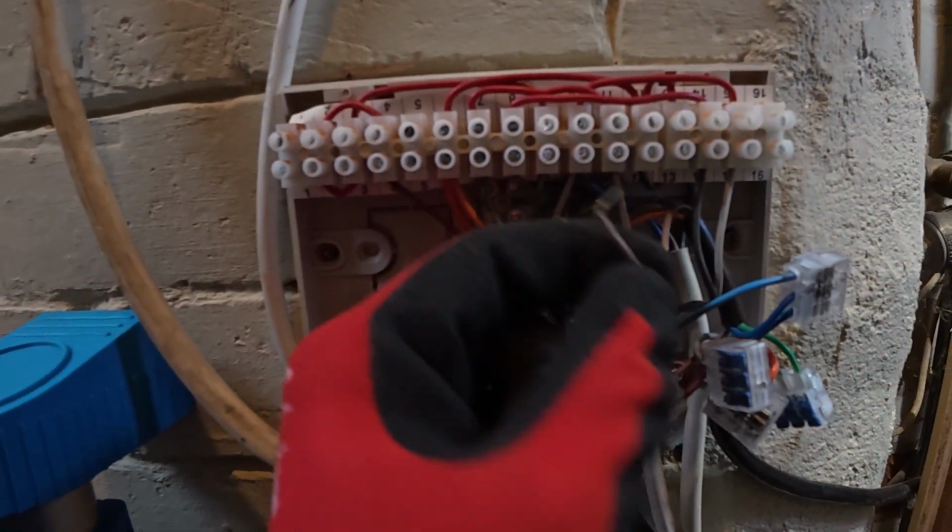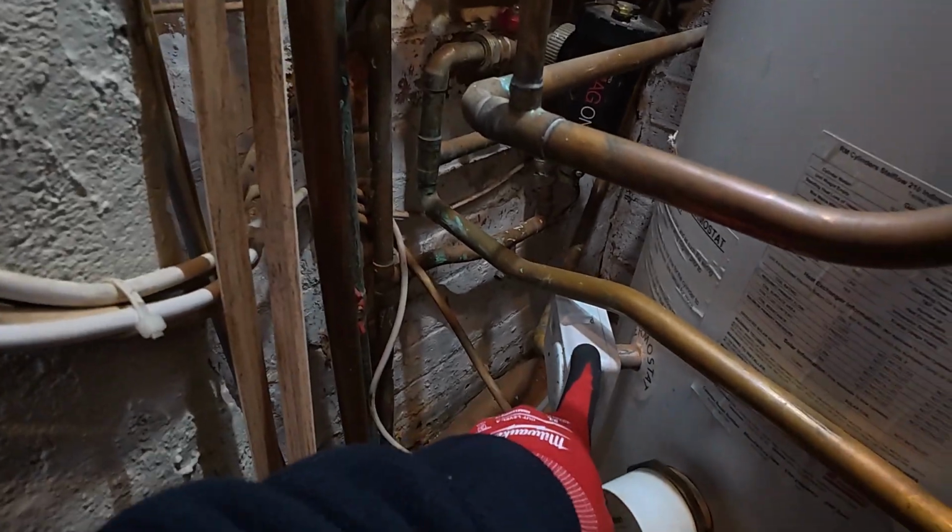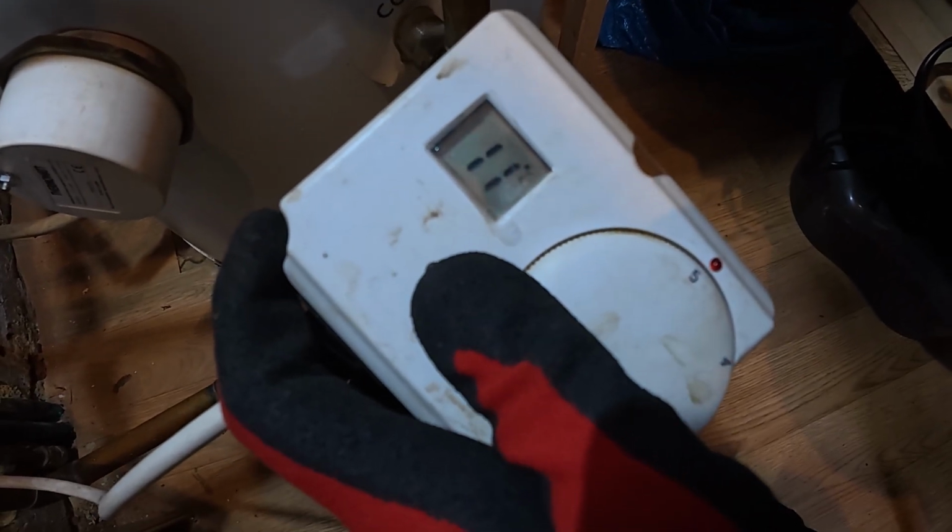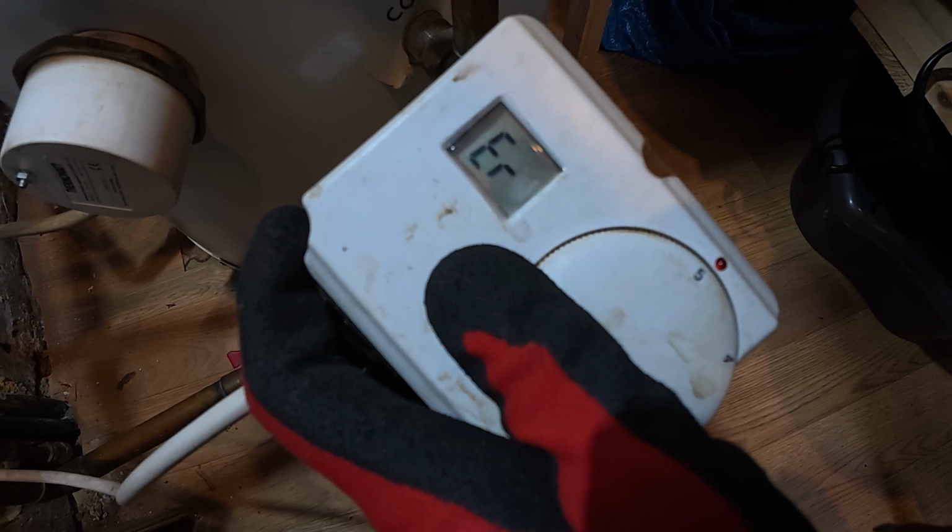So yeah, that proves that is faulty. No, it's not dead. Oh yeah, there you go. It says error. New cylinder stat needed. So I've just been given approval. Here's a new one. And yeah, swap it out.